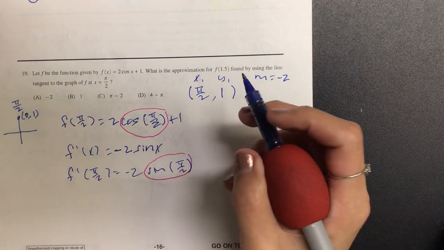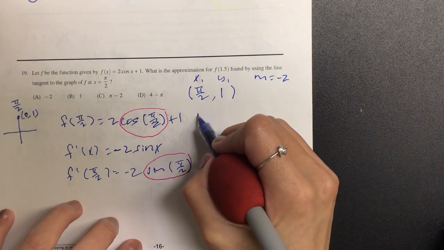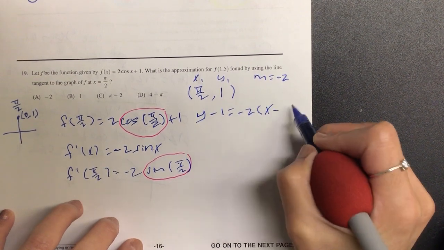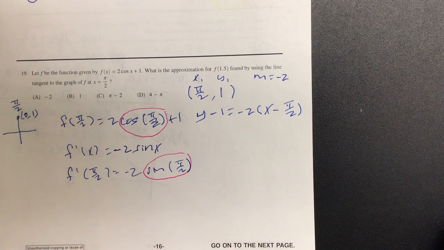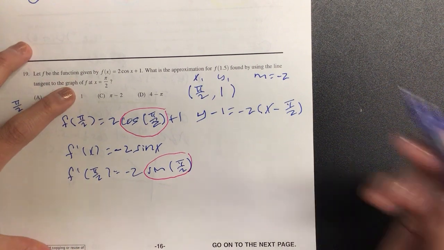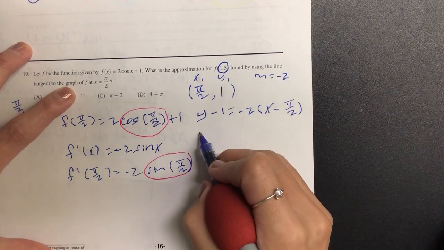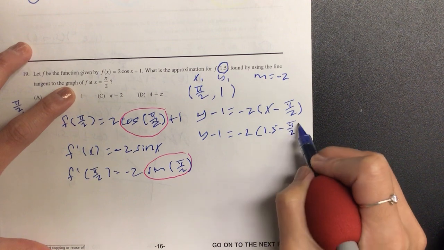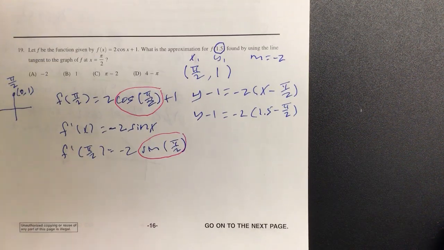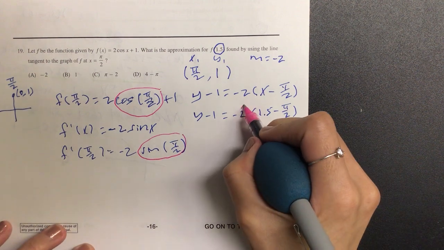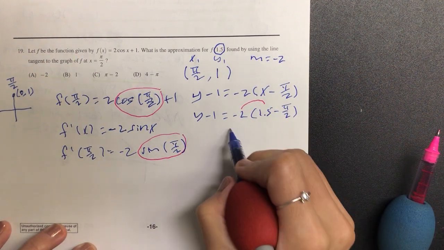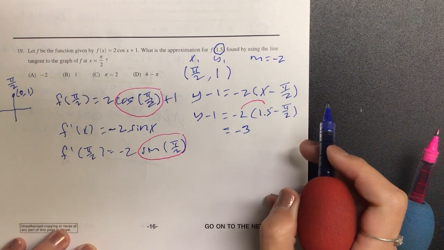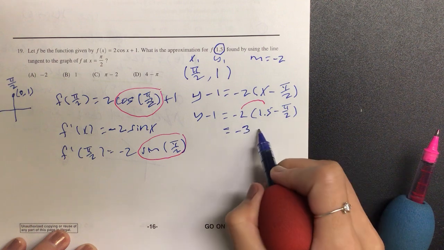So my point slope formula from, I believe, even algebra 1, right? y minus y1 is equal to my slope, negative 2, times x minus x1. And then they said, all right, now plug in what number? Now plug in 1.5. So y minus 1, negative 2, 1.5 minus pi over 2. And if that decimal is scaring you, it shouldn't, because if I double 1.5, how many is it? Good, 3. And if I take the 2 and divide it by 2, doesn't that cancel each other out? Yep, and we have two negatives plus pi.